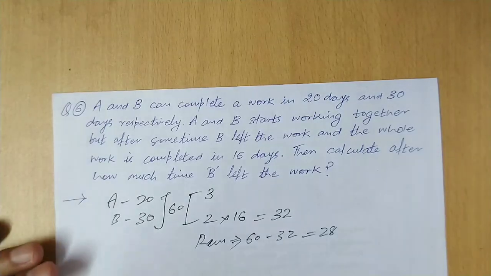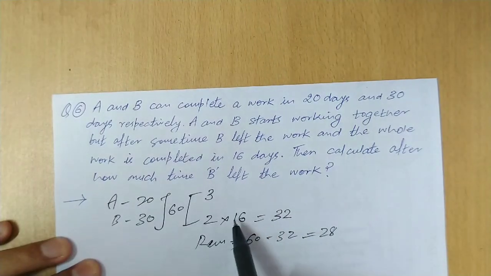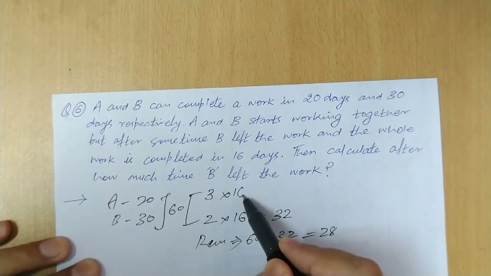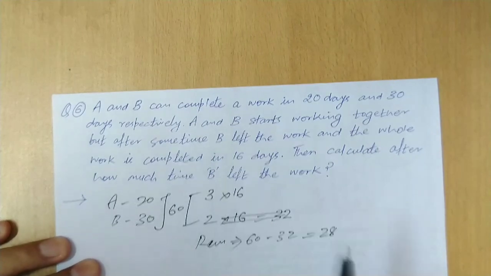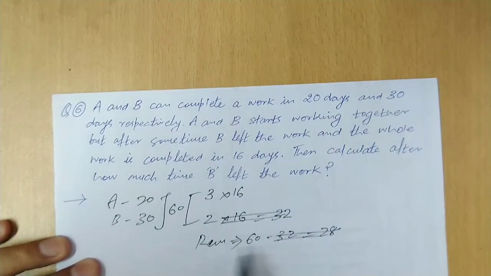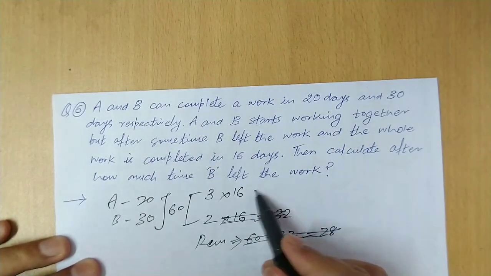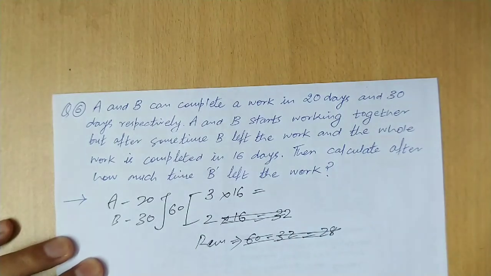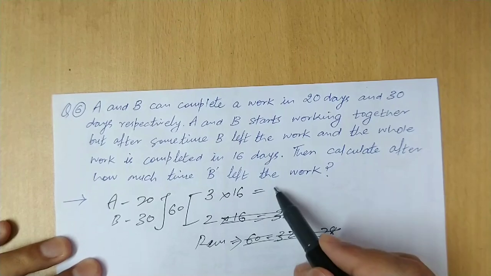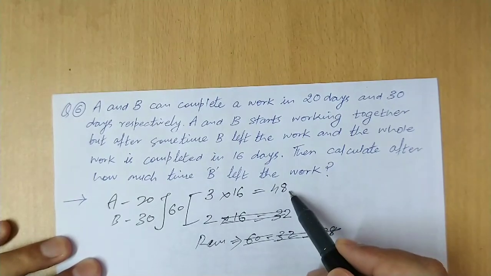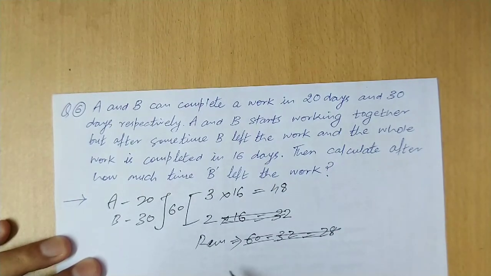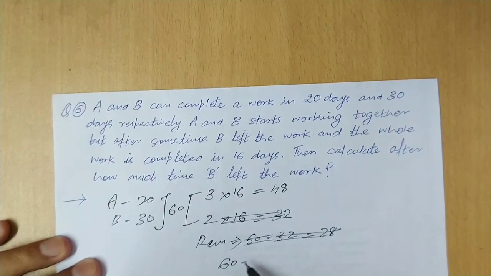Oh, I'm sorry. Here A works for 16 days. So 48 work is completed by A. Now remaining work is how much? 60 minus 48 is equal to 12.